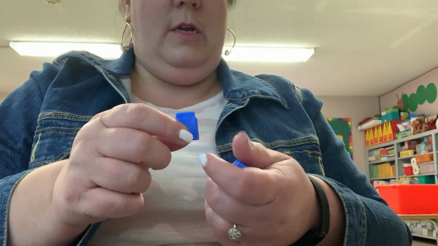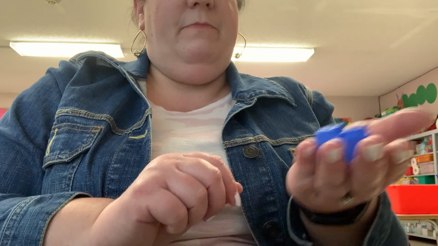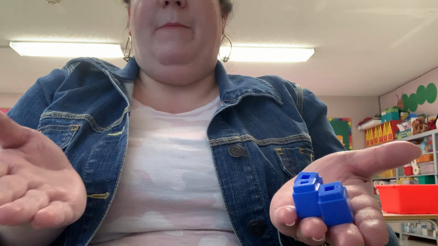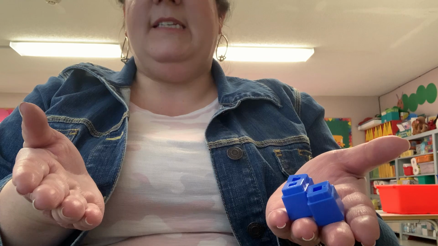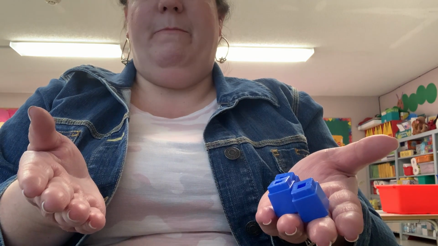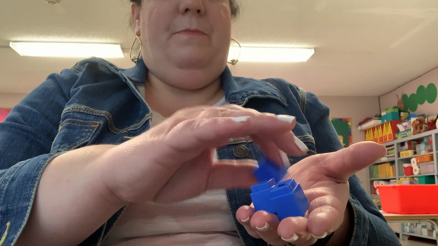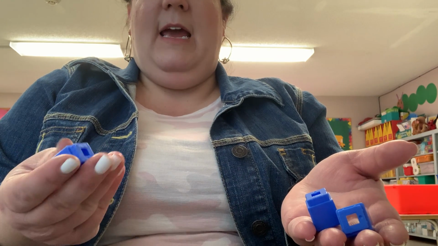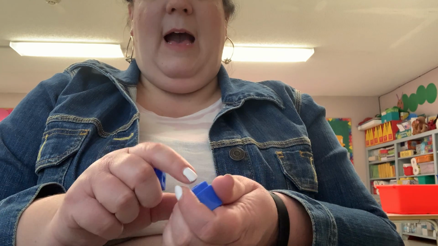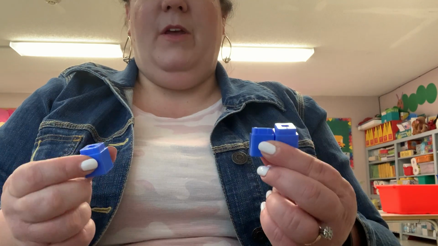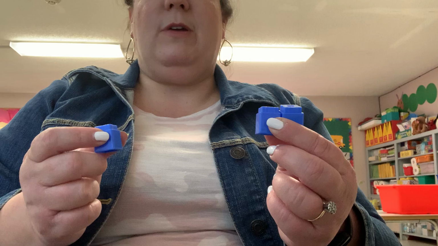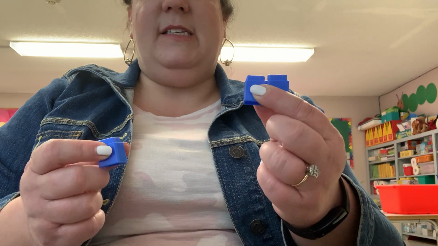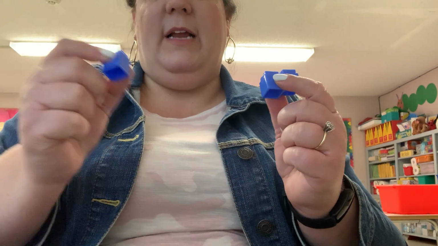So I'm gonna kind of push this down a little bit. Sorry about my fingers. All right, so I have 3 cubes right here. And how many cubes in this hand? 0. So how many cubes do I still have? 3. Now I have 2 cubes in this hand and 1 cube in this hand. How many cubes do I still have? 3. Okay, so the first one was 3 plus 0 equals 3. And this is the same as saying 2 plus 1 equals 3.